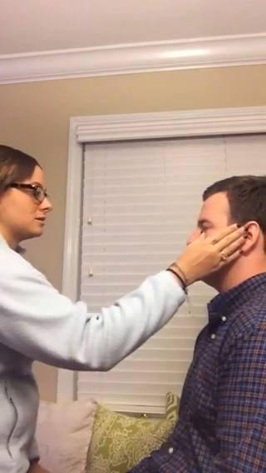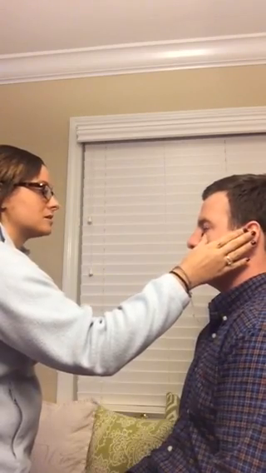So just inspecting the eyes, the eyeballs are symmetrical, the eyebrows are symmetrical, the eyelashes are all linear. If I pull down here, his conjunctiva is pink and his sclera is white. His corneas are transparent and there does not appear to be any abrasions on them.